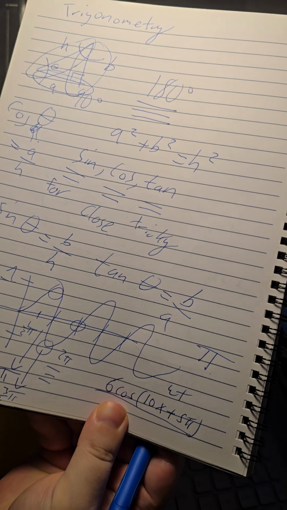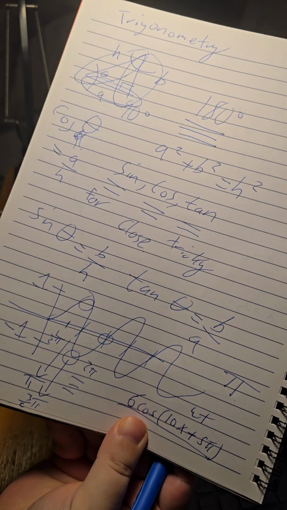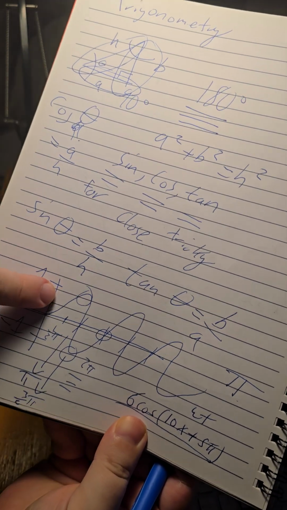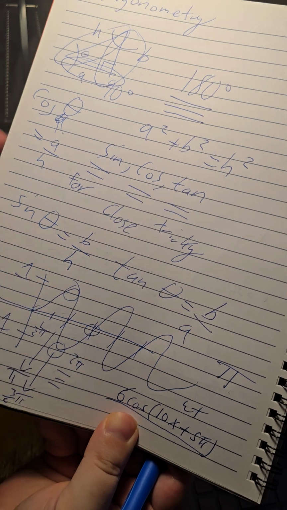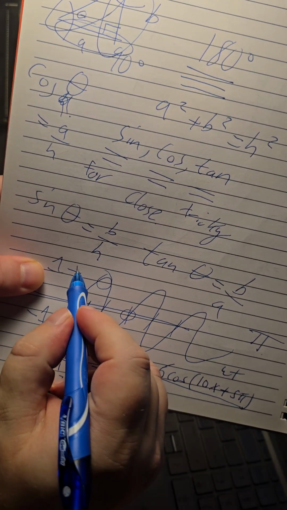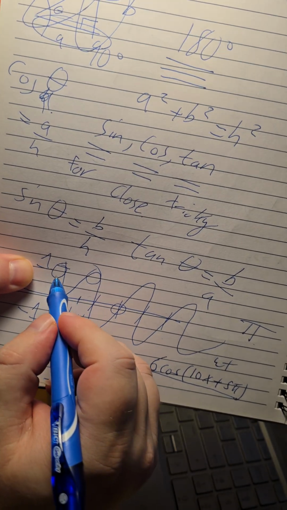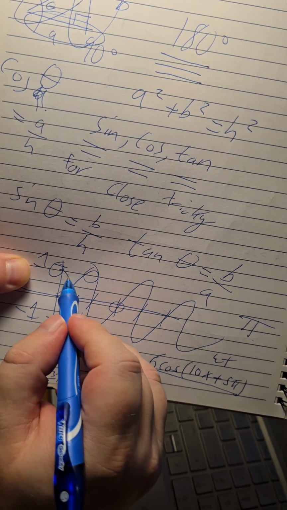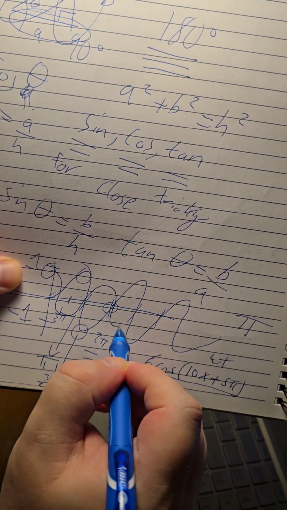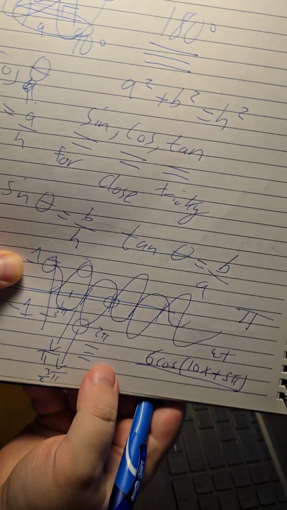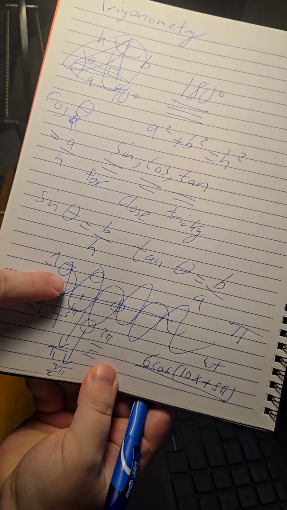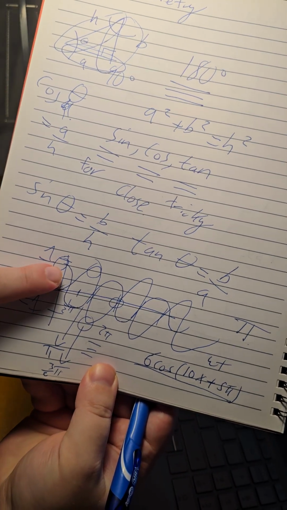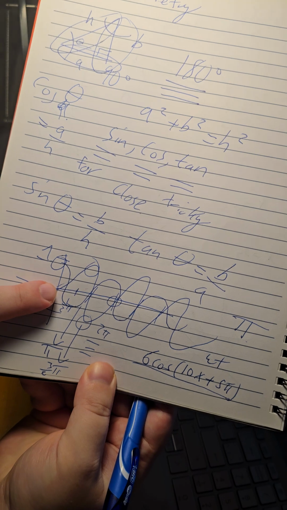Okay? So, and the difference between a cos and a sine. So this is a sinusoidal wave. A cos wave is the exact same, but it starts at 1. So it starts at 1 and then it goes like this. Okay? So a cos wave is the exact same as a sinusoid, except it starts at 1 and a sinusoid starts at 0.